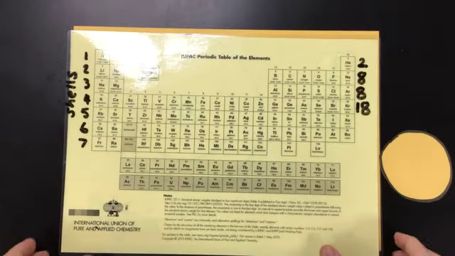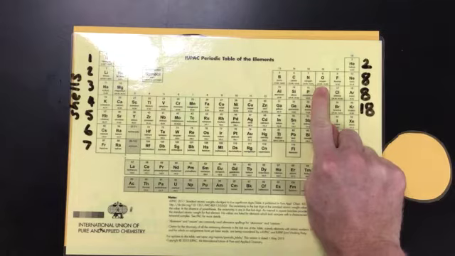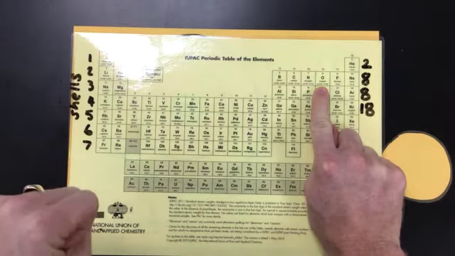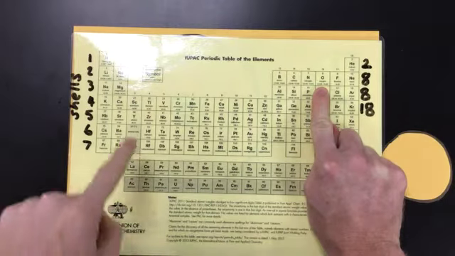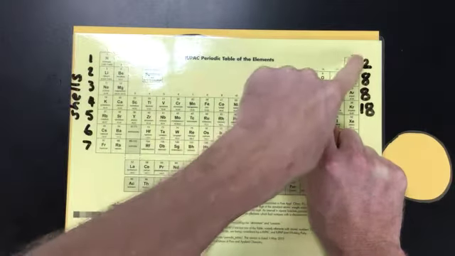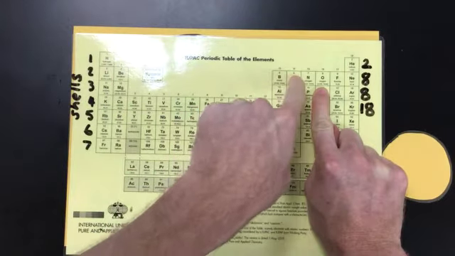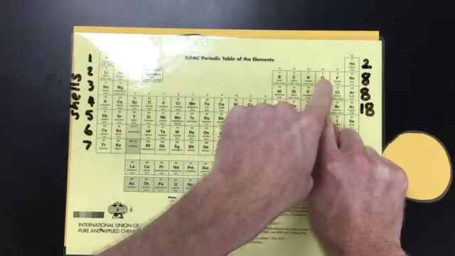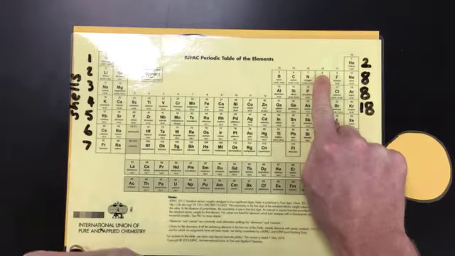In fact, if we were to take our oxygen atom, that's over there, we would be able to work out how many electrons there are by purely counting across the rows. 1, 2, 3, 4, 5, 6, 7, 8. The atomic number is 8.